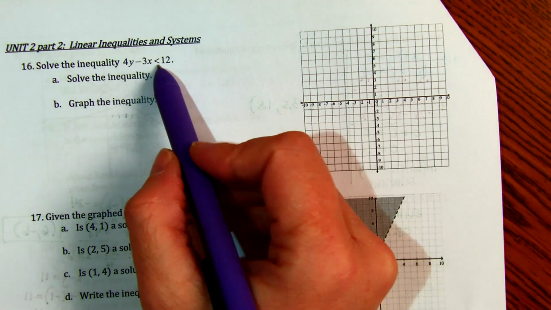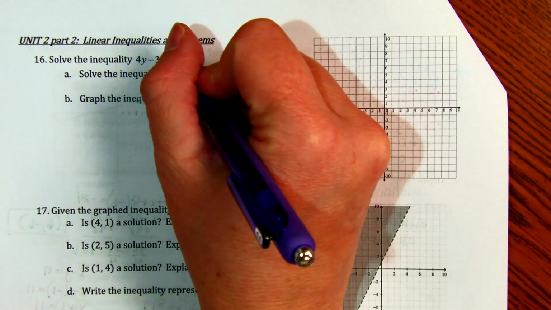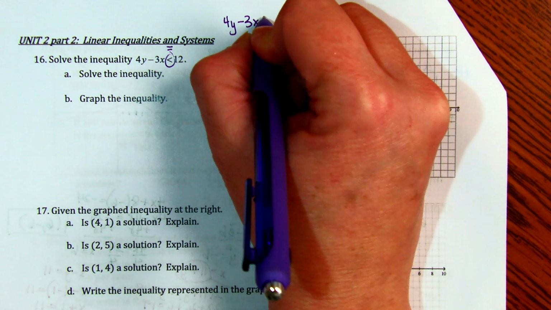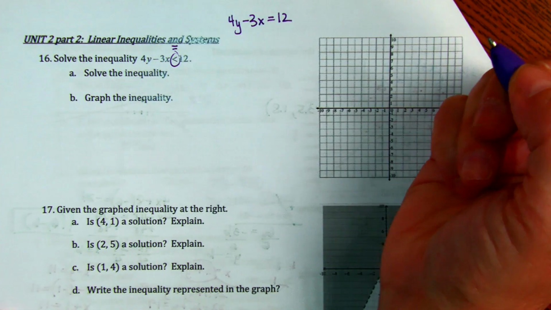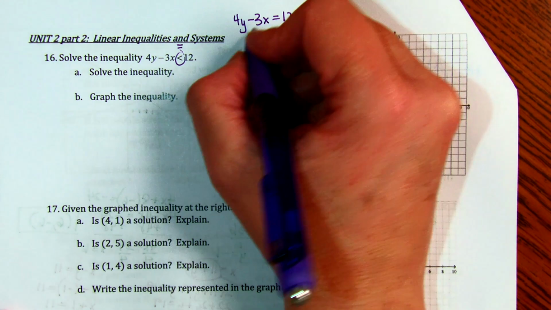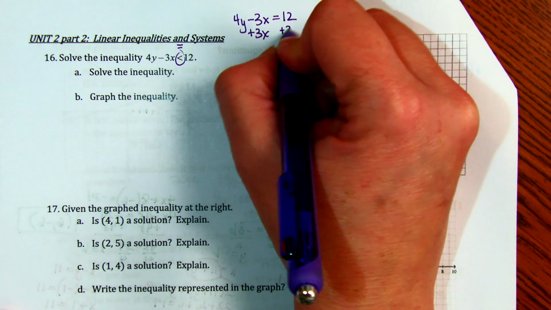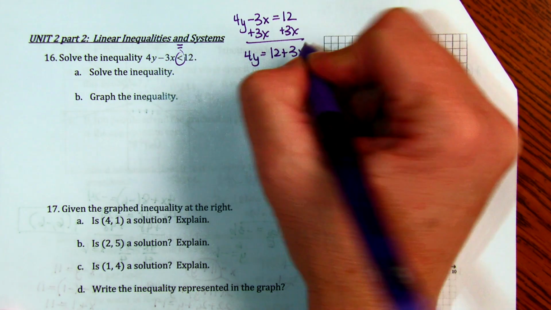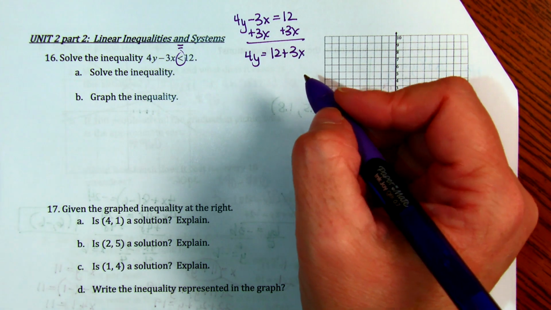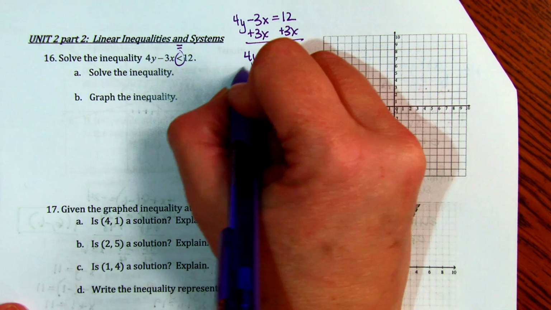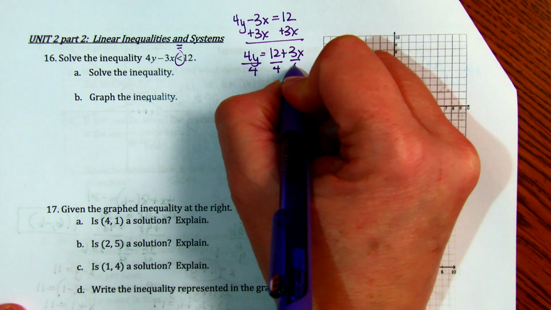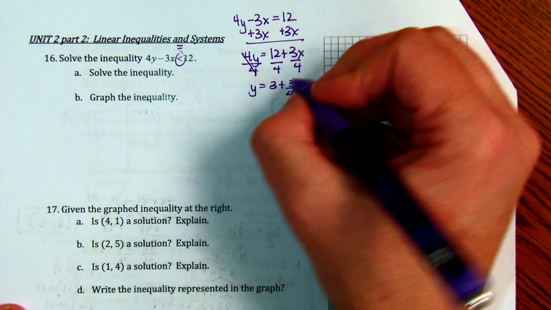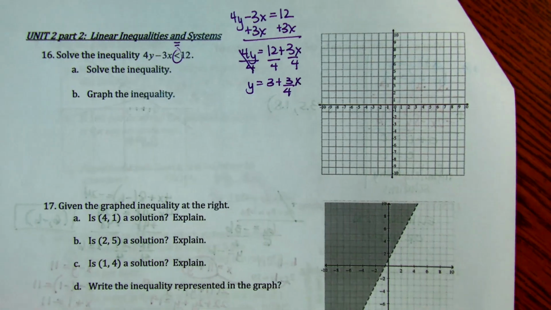The first thing we're going to do is find that boundary. So that's when we change this to an equal sign. So 4y minus 3x equals 12. Solving for y to put it in slope-intercept form, I'm going to add 3x to both sides. I have 4y equals 12 plus 3x. And divide every term by 4. So y equals 3 plus 3/4 x. So that creates your boundary line.